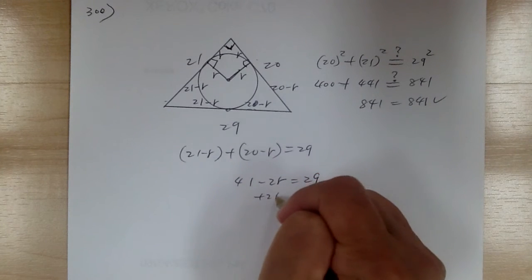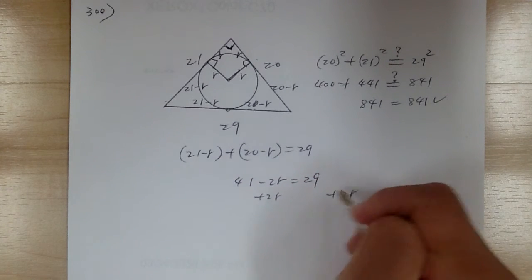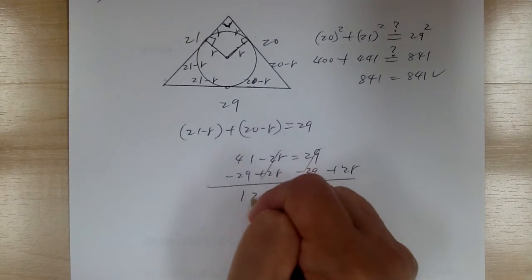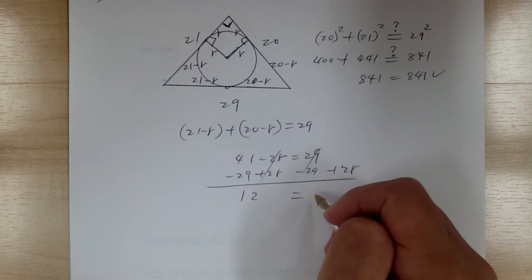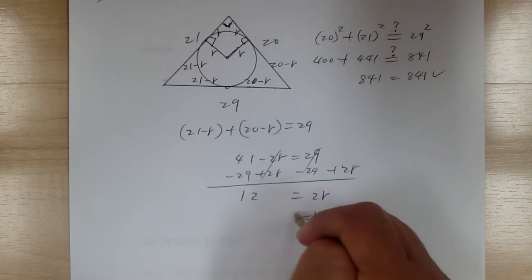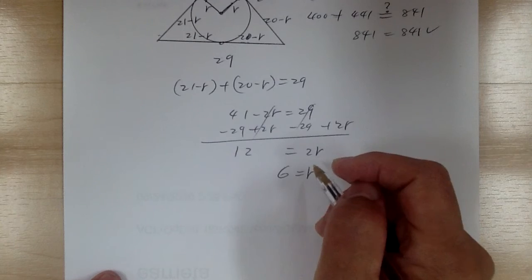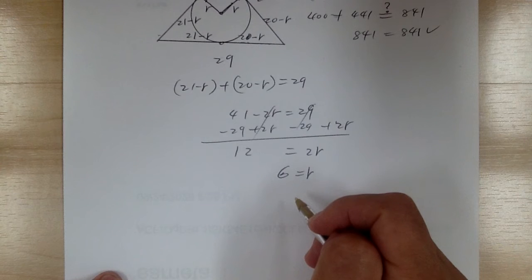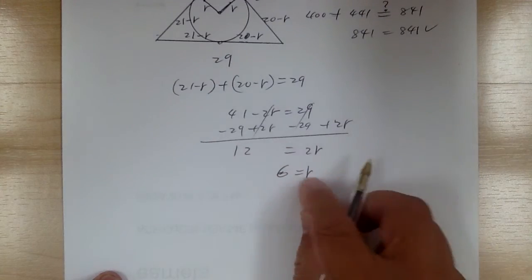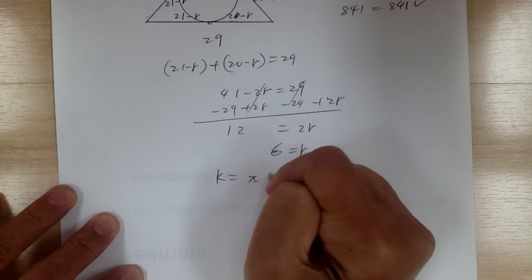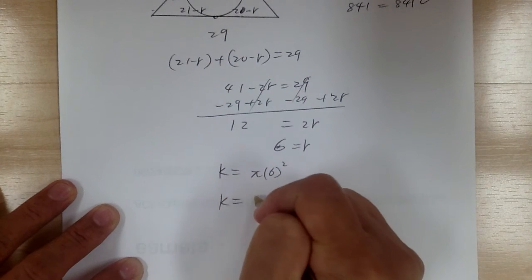Move plus 2R to one side and minus 29 to the other. So you get 12 equals 2R, so R equals 6. Then you can answer the question. You're looking for the area of the circle. Once you find R, you can find the area, which is pi R squared. So the area would be 36 pi.